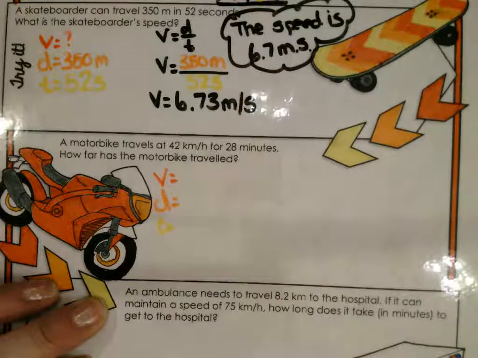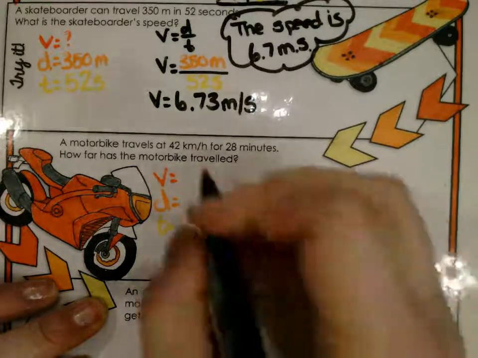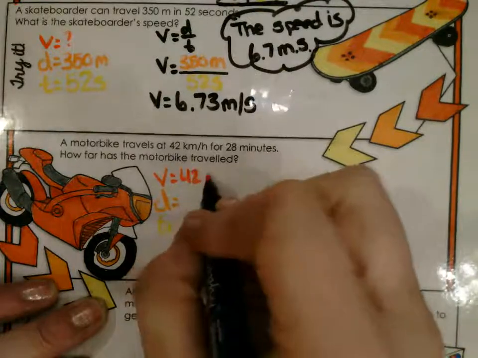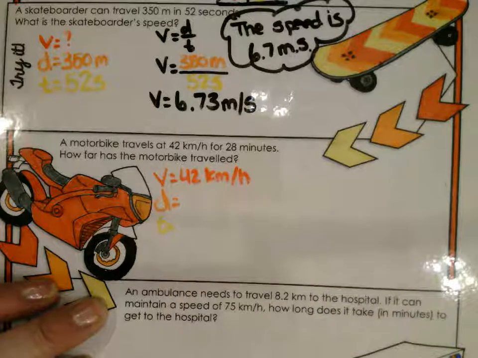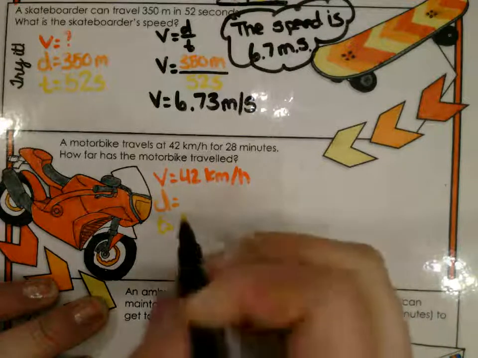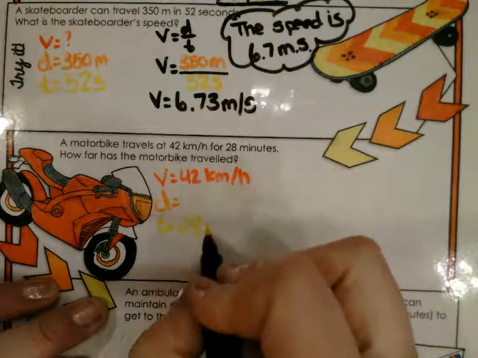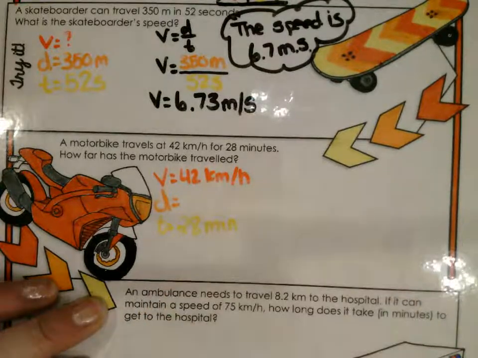All right, our velocity is 42 kilometers per hour. Right off the bat, it told us that. For 28 minutes. So that must mean our time is 28 minutes. How far did the motorbike travel? So we're going to be looking for distance in this problem.